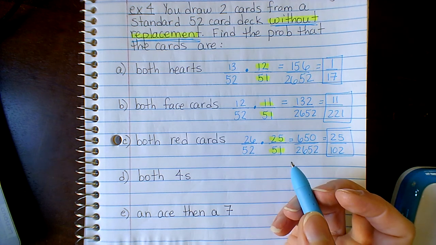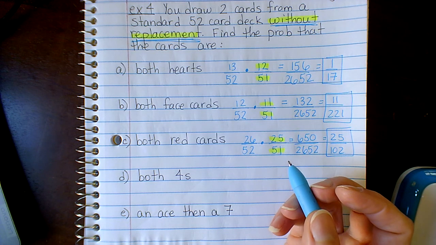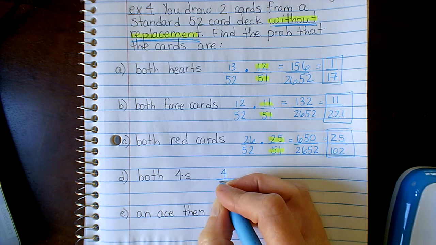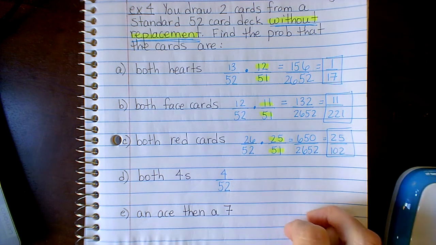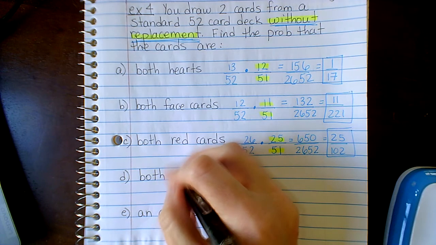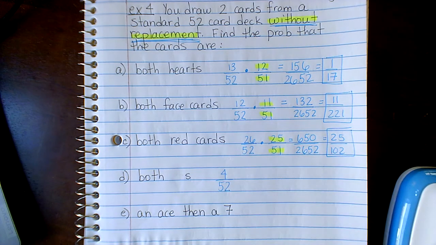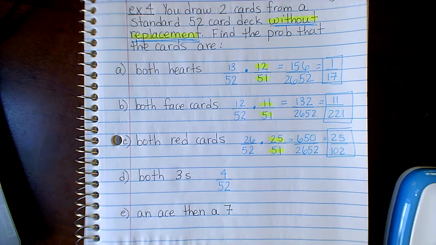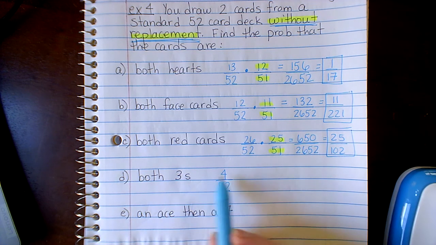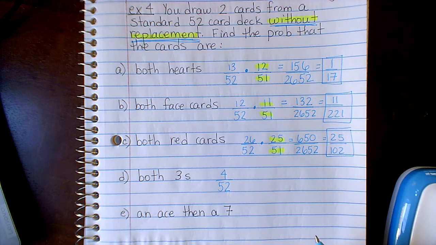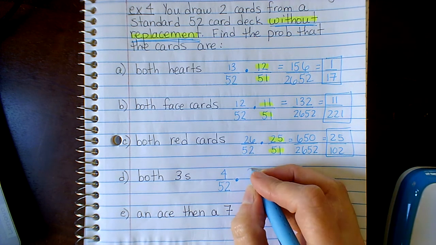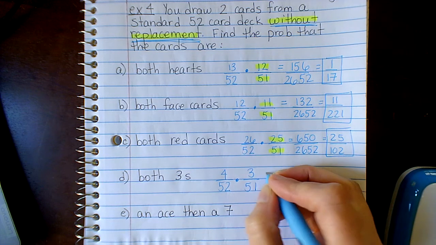All right, the probability of getting a 4. There are 4 4s because there's 1 in each suit. So there's 4 4s out of 52. Maybe that wasn't the best choice of numbers to use because I don't want you to think those are connected. So, you know what? Change my mind because I can do that. I got that kind of power. I'm going to make that a 3. Boom. There are 4 3s. I don't want you accidentally thinking that you got to use the same number there. So there's 4 3s. If I take one of them out, now there's only 3 of them out of 51 cards.